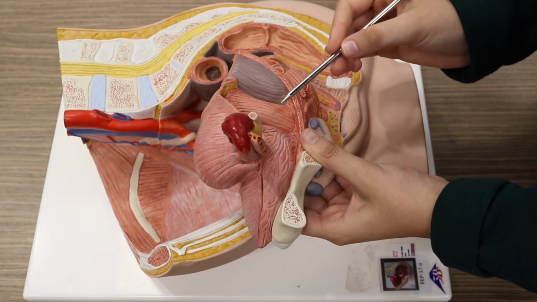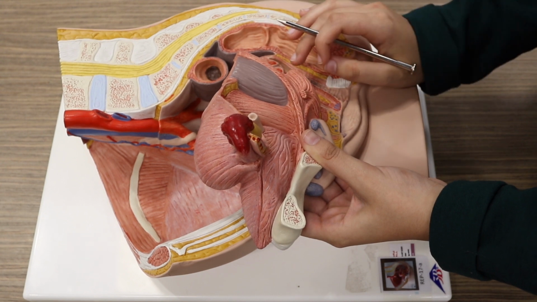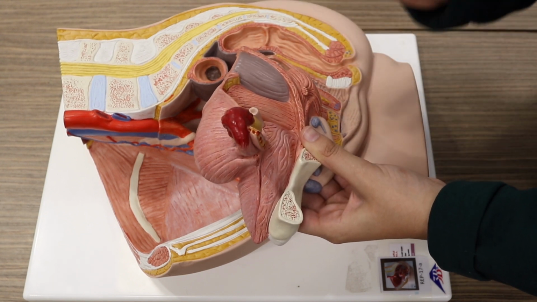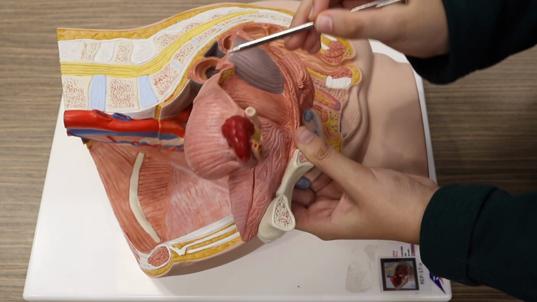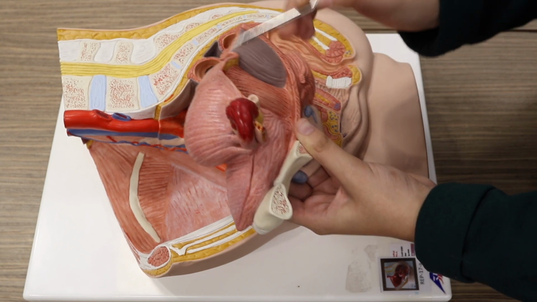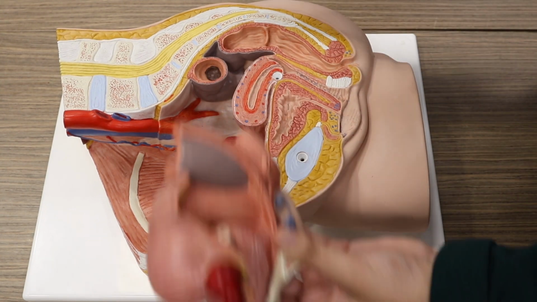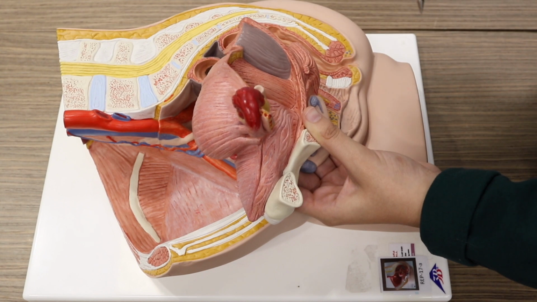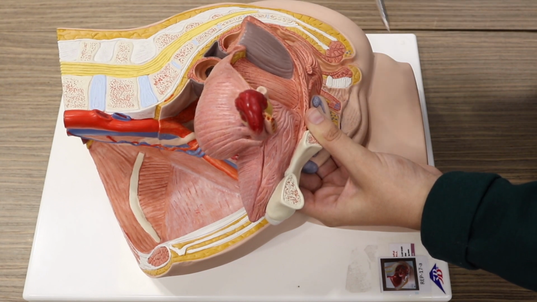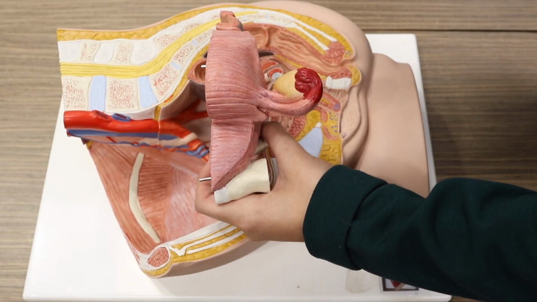Before we move to the vagina, let's see the ligaments that are associated with the female reproductive system. The first one, which is the largest one, is the broad ligament. You can see a part of it over here. This ligament is a double layer of the peritoneum extending from both sides of the uterus to the lateral wall and the floor of the pelvis. It keeps the uterus in position. Now we finish the broad ligament.